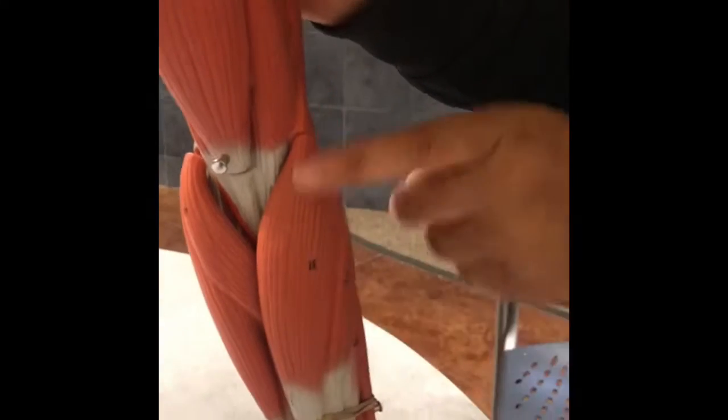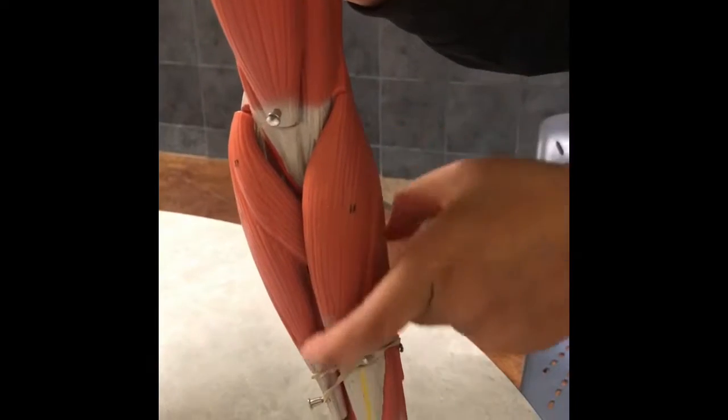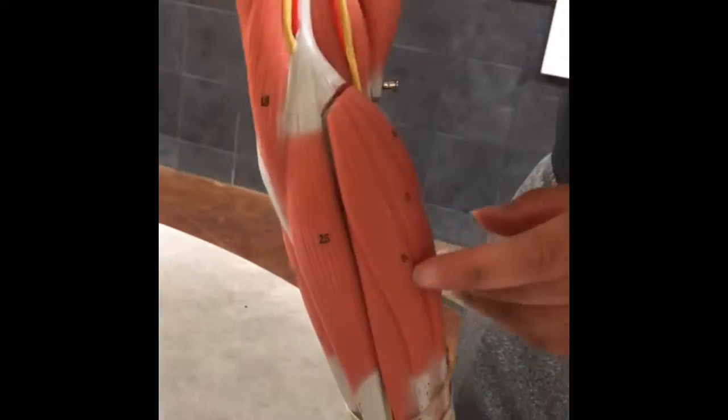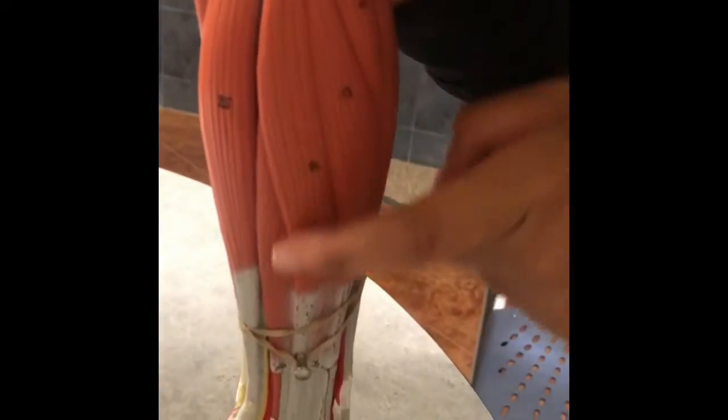And then you have the brachioradialis, which is right here. Number 19, this area right here. And then you have the flexor carpi radialis right here. Then you have the flexor carpi ulnaris. And then this area right here, number 24, the palmaris longus.